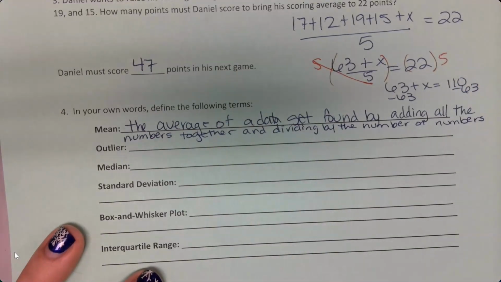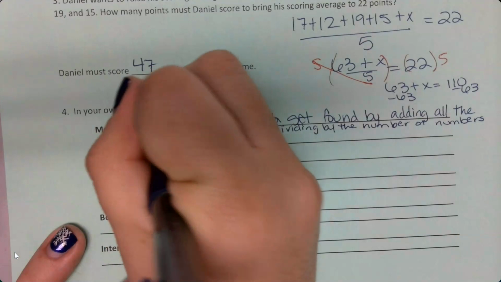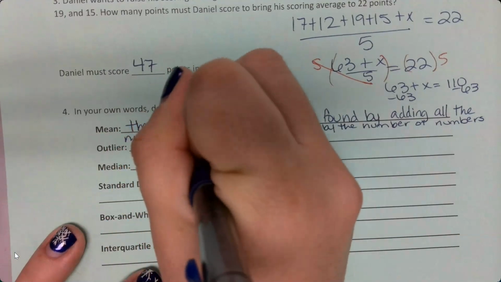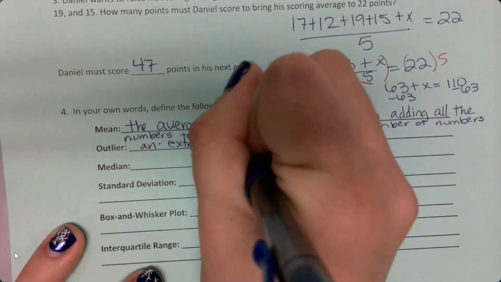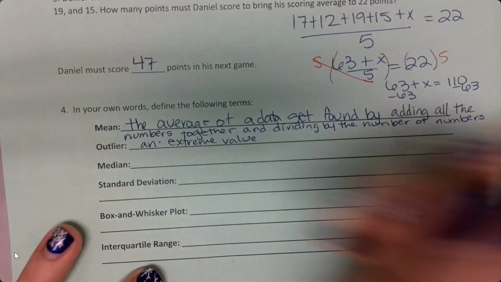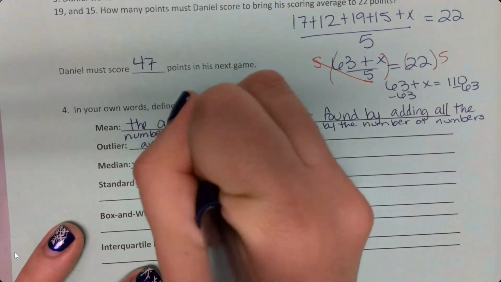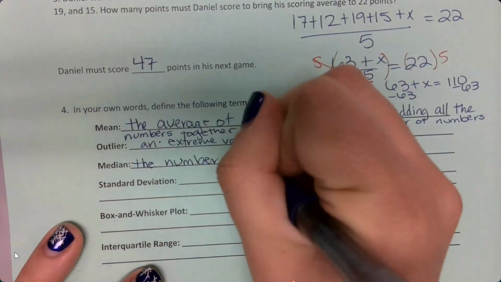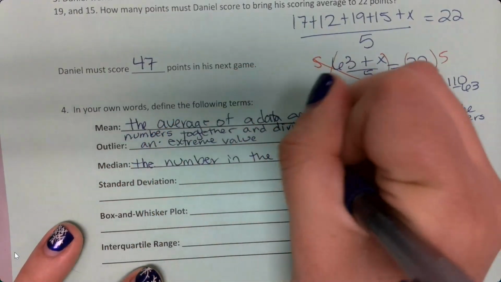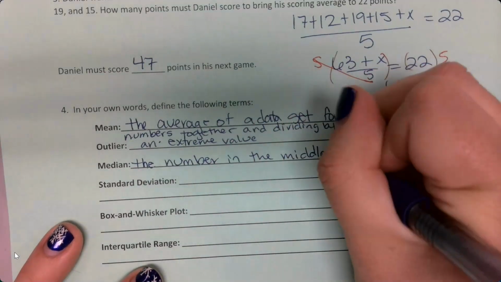Outlier is an extreme value. Median is the number in the middle when written in order.